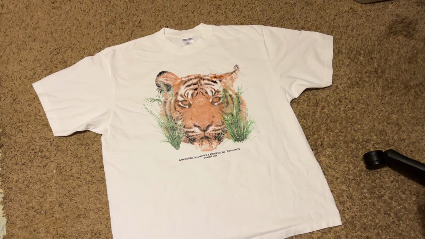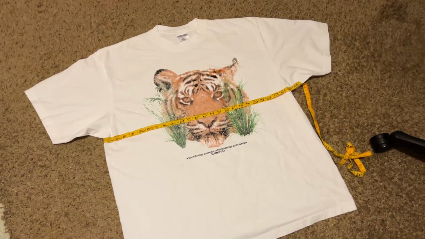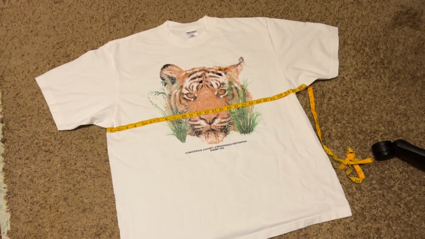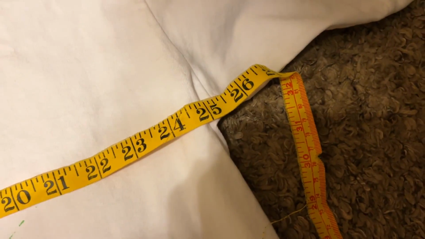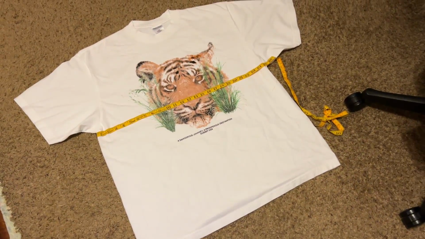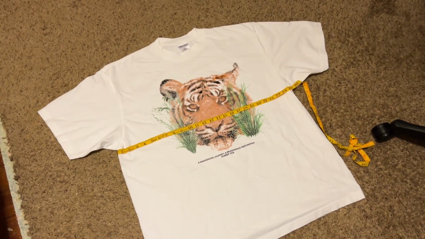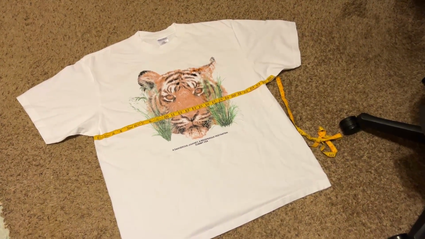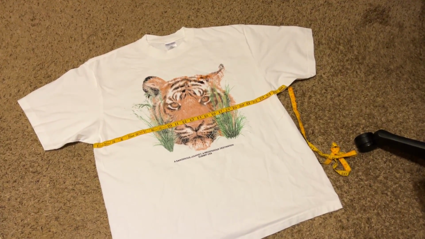So let's say I want to measure the chest width. I can just put the tape measure across the chest right under the armpits. Starts with 1 and ends with about 25 inches. So it's about 25 inches in length. This is an extra large shirt. With other sizes, you can either subtract an inch, add an inch, depending on whatever size you're aiming for. And you can do that with any measurement that you get for this shirt.